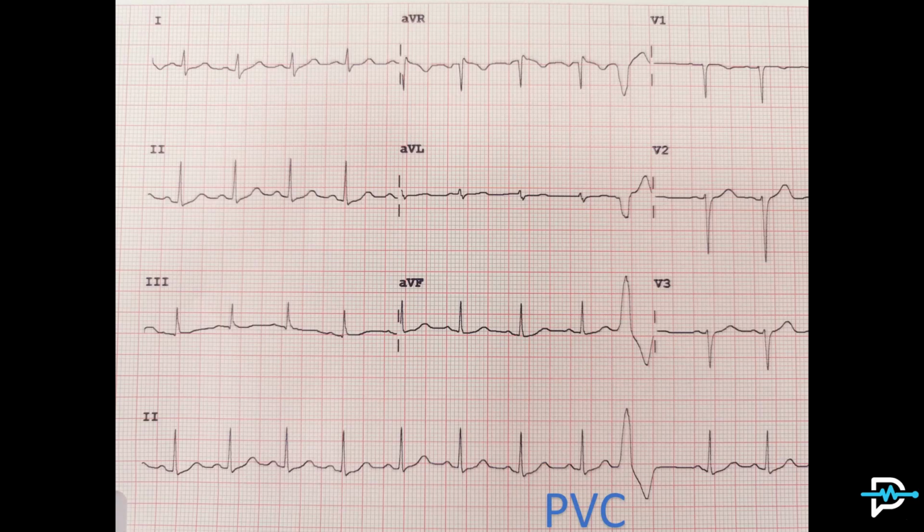So here's an example of a PVC. You have normal QRS complexes with P waves before them. And then up here, before the P wave has a chance to fire, you have this big wide complex, and this is a PVC. We know it's a PVC because it's kind of wide and bizarre looking, and it comes before a normal sinus rhythm beat has the chance to fire.